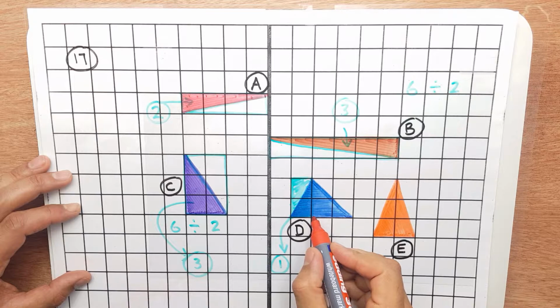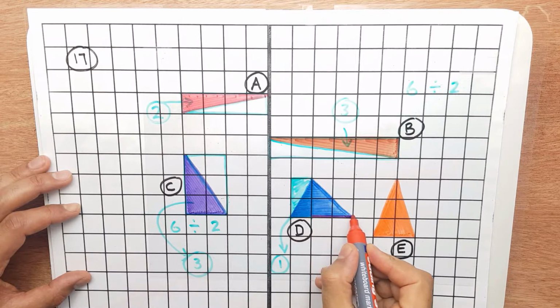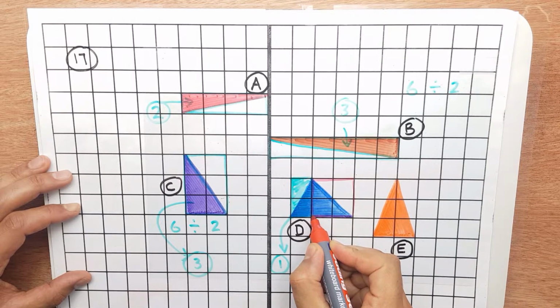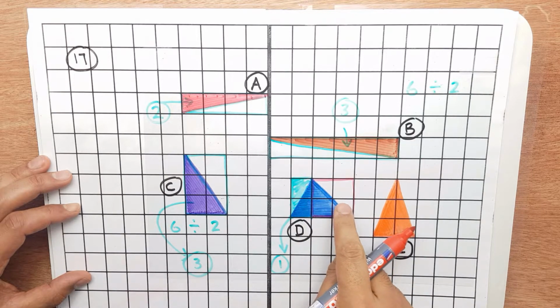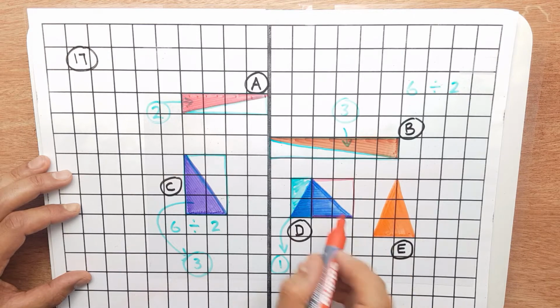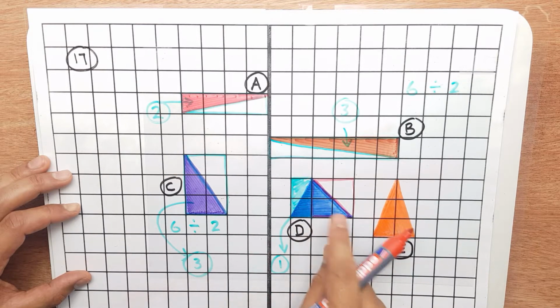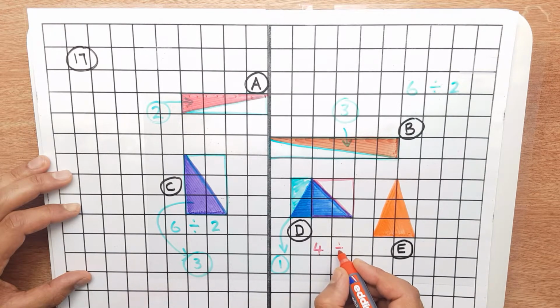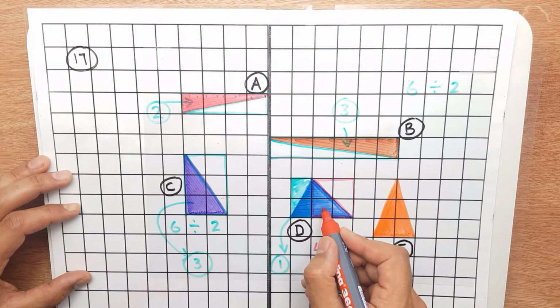Now for the other half, I'll draw a square around there. So I have 1, 2, 3, 4 squares, and I'm going to halve it because I only want this part. So I had 4 squares and I'm going to divide it by 2, and 4 divided by 2 is 2. So I know this blue part is 2.